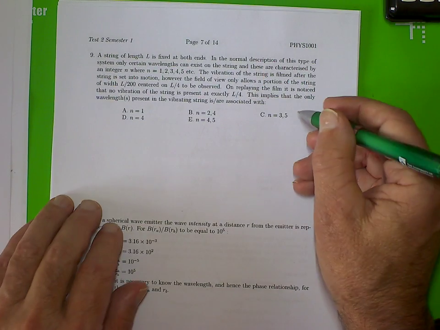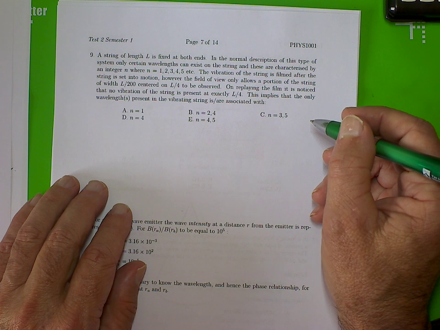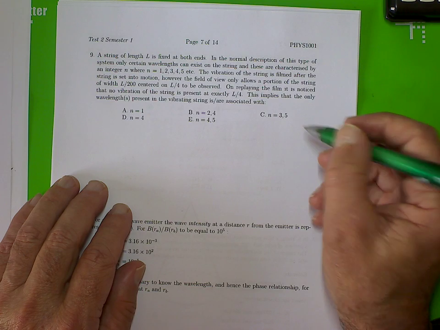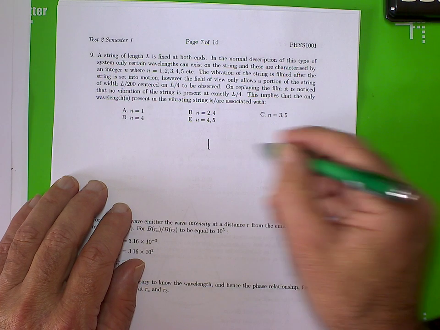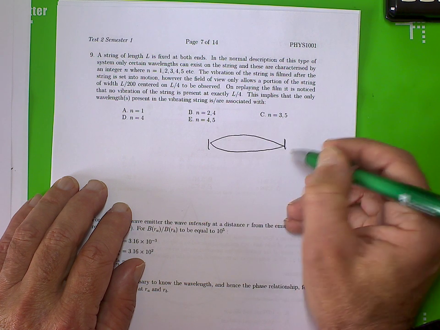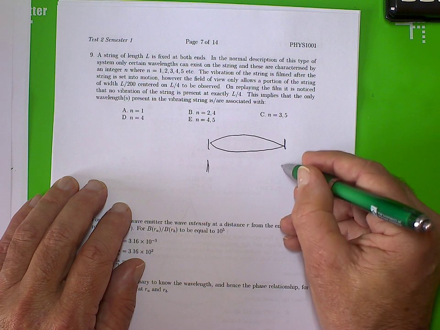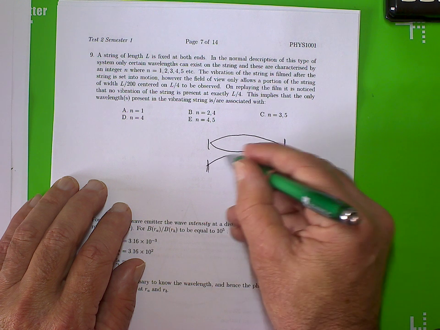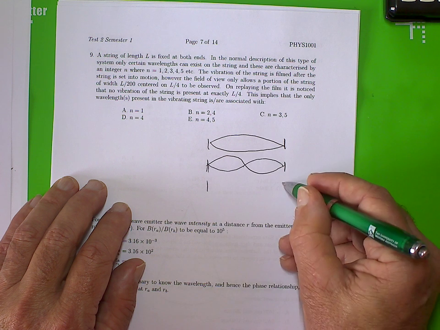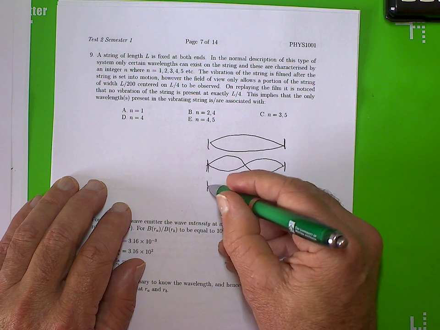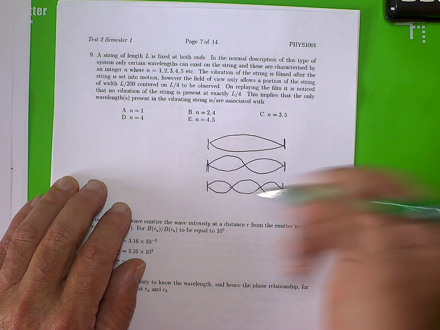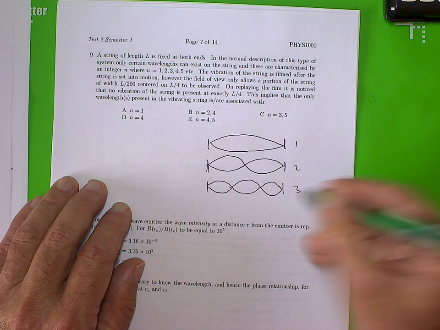A string of length L is fixed at both ends. In the normal description of the system, only certain wavelengths can exist on the string, and these are characterized by integers n, where n is 1, 2, 3, 4, 5, etc. Let's draw a couple. Okay, fixed at both ends. That'd be n equals 1. Let's draw again. N equals 2. N equals 3. Okay, that's enough. 1, 2, 3, drawn them.